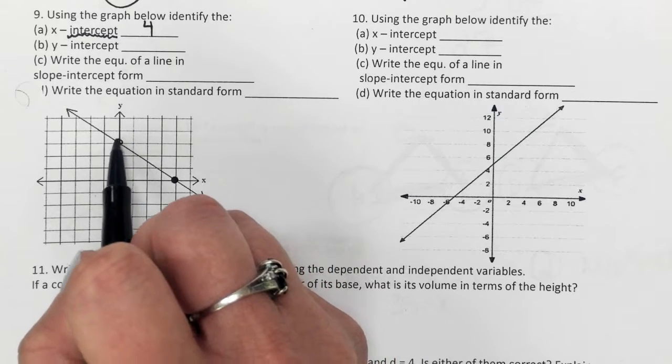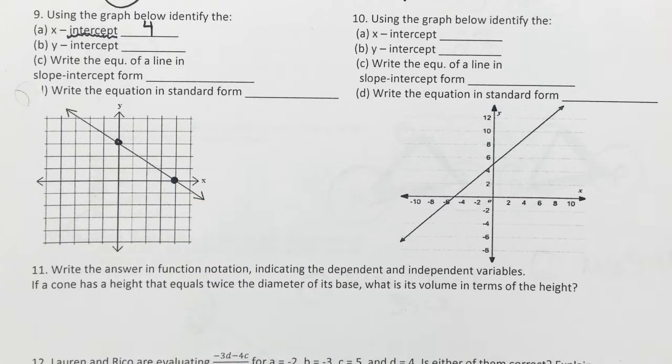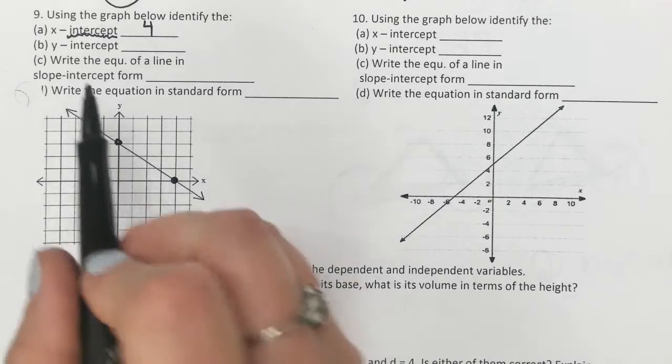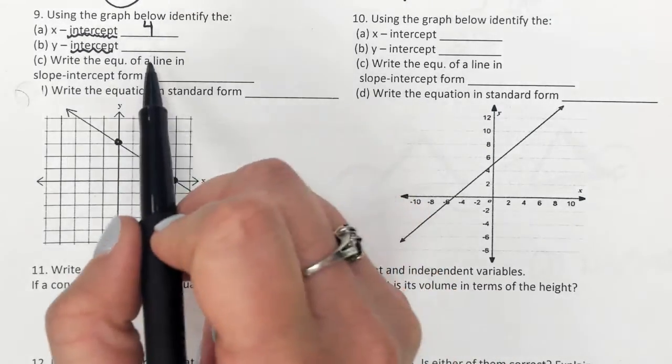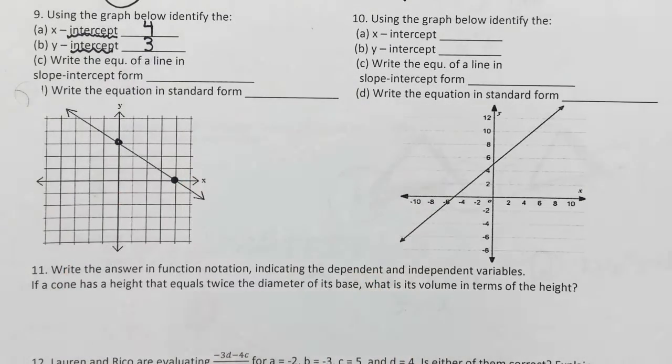Y-intercept. I don't want you to write the ordered pair of (0, 3), because I see that it says intercept, so I already know that it's going to have a 0 in it. And then this just tells me where it's at. Does that make sense to everybody?